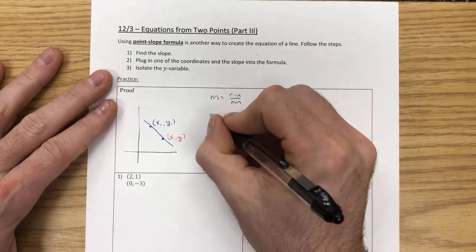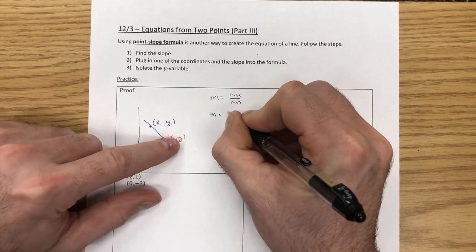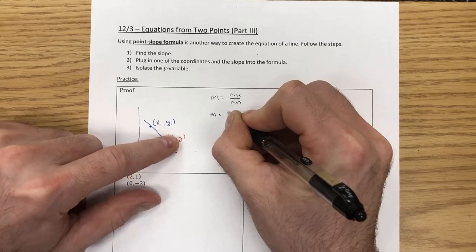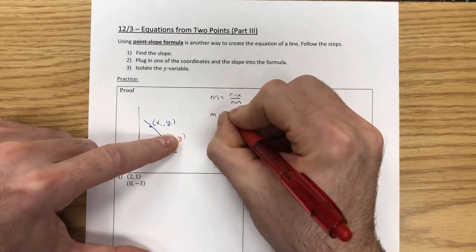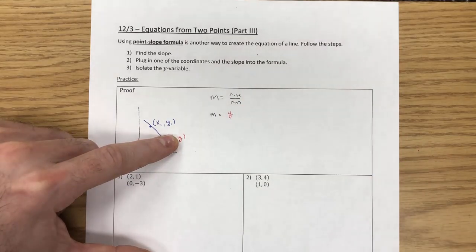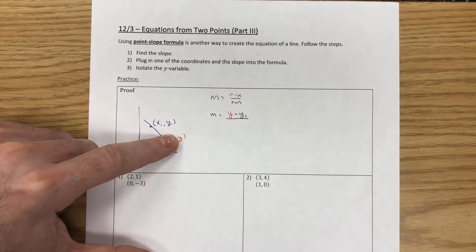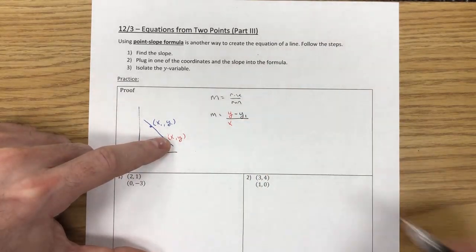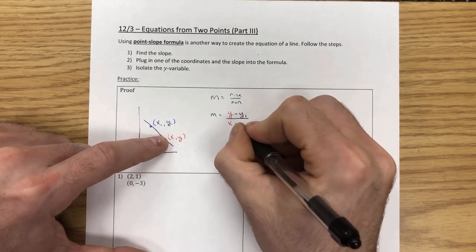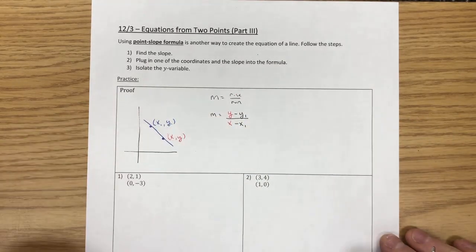So let's rewrite that as the slope is equal to, now normally it'd be y2 minus y1, but in this case let's do this in red, y minus y1 over x. And again, normally we would put x2, but in this case it's just going to be a generic x, x1. So now I have y and x in there.